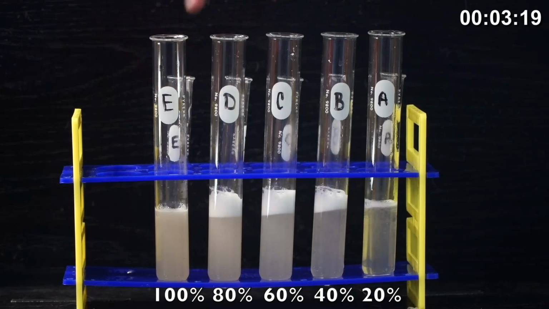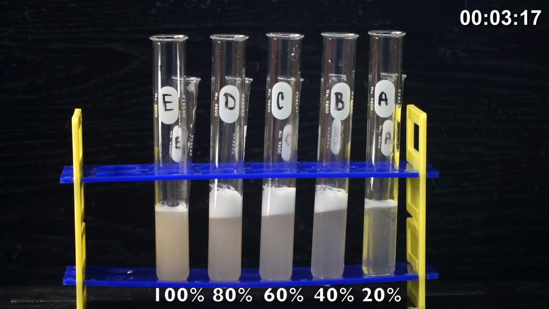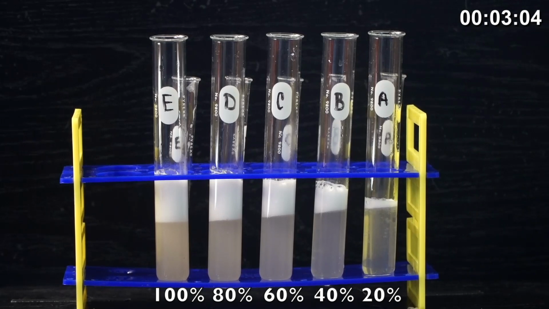So you can see the reaction happening between the catalase and the hydrogen peroxide that creates the oxygen gas bubbles. And after 4 minutes is complete, we'll use a ruler and you can go ahead and see how much foam has been produced in each of these test tubes.